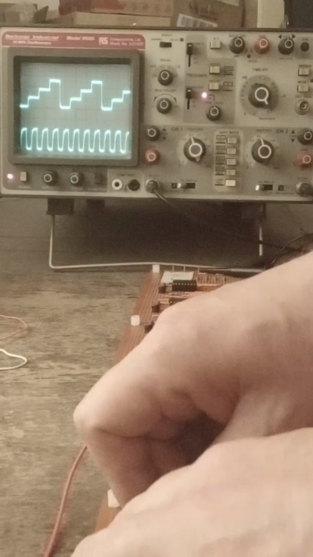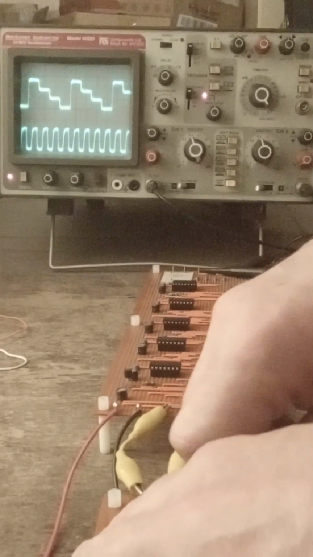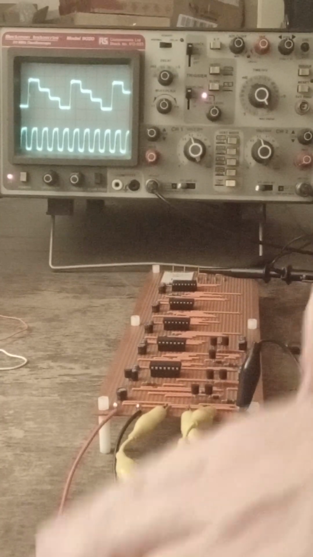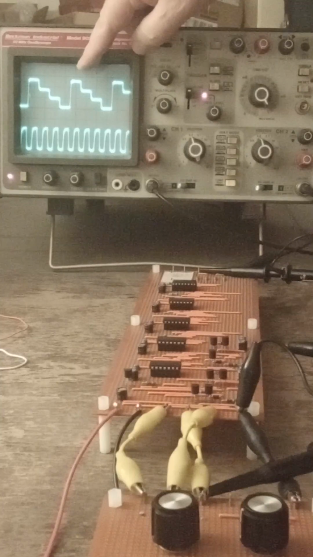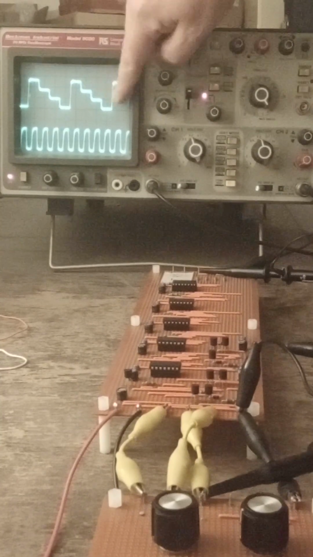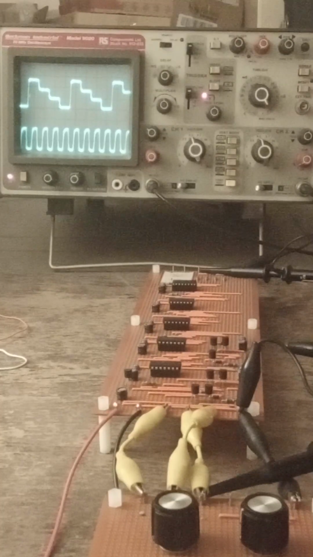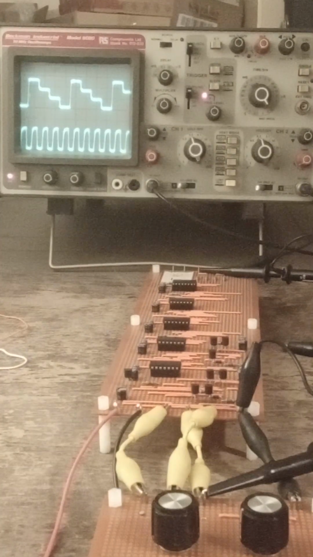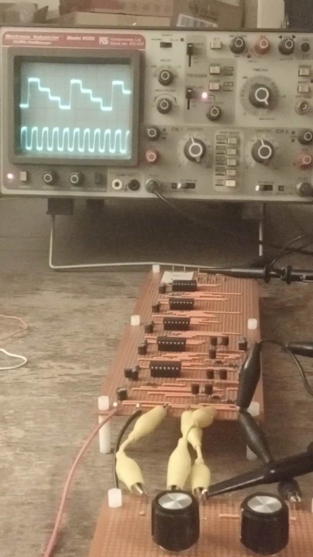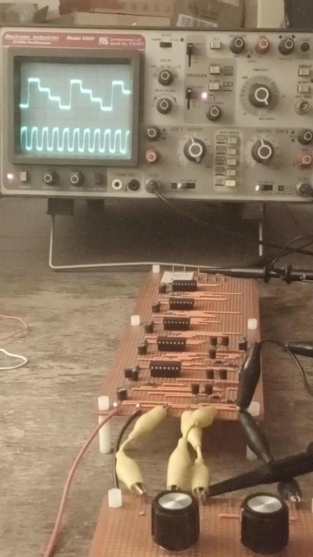If I set J to a 3 and K to a 1, you can see that the Q output of the JK flip-flop cycles down from 3 to 2 to 1 to 0. Well, this is the same as the T-type flip-flop, except you've got 2 inputs instead of 1.